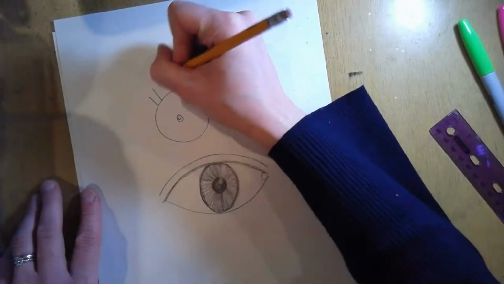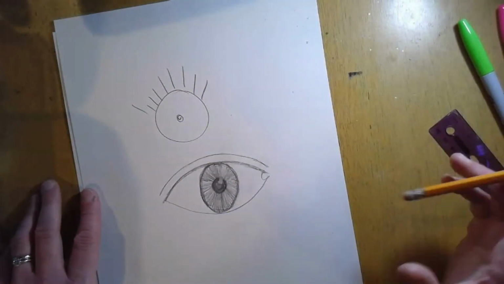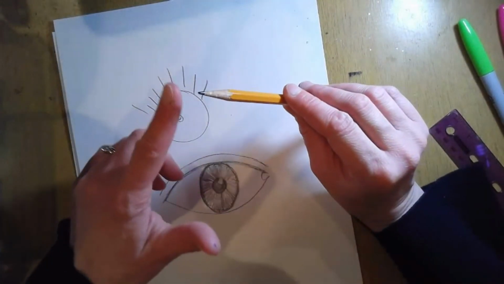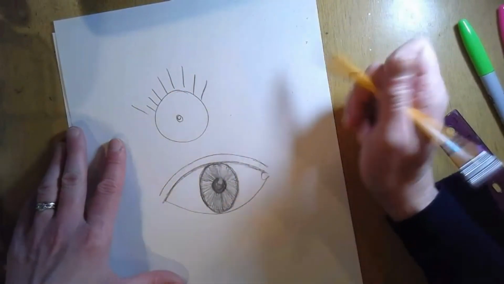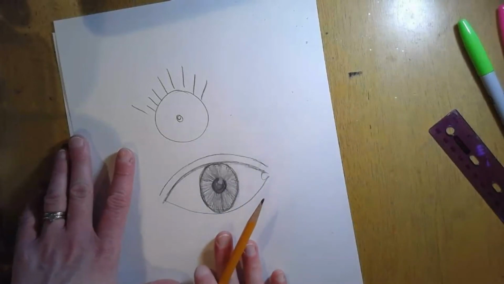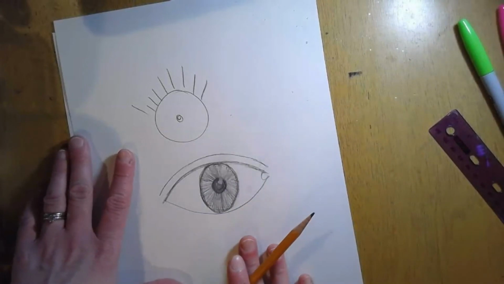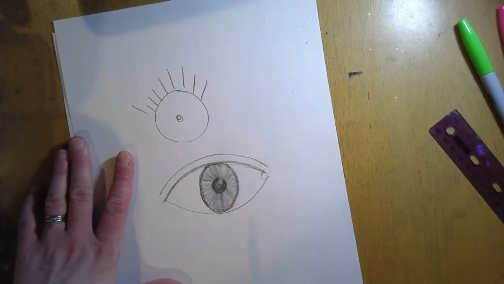Now we don't want to make each individual eyelash like this, because that's going to look like spider eyelashes. If you look at the tip of your pencil, even a mechanical pencil is thicker than those teeny tiny eyelashes that fall out of your eyes. So if you want to make it look realistic, normally I would just do this and call it a day.